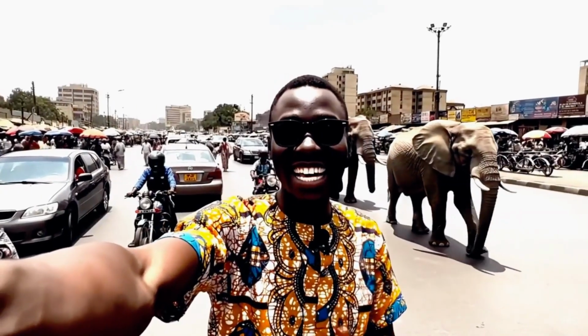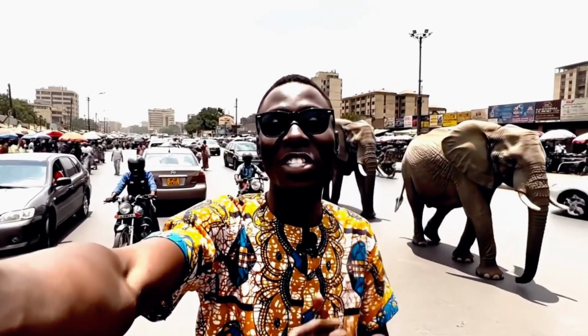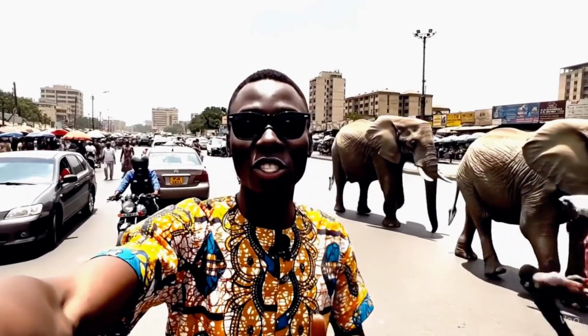Thanks to AI, elephants now share the road with our president. Here's how it was done.